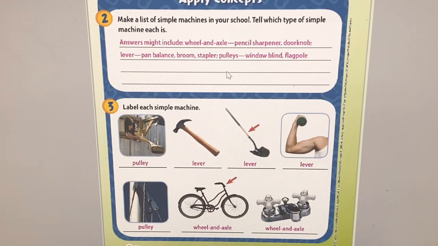A pulley can be the window blind or flagpole. Look at the top of the window blind, the blackout of the window, look at it on the top. You can find a wheel and a rope from here and here.